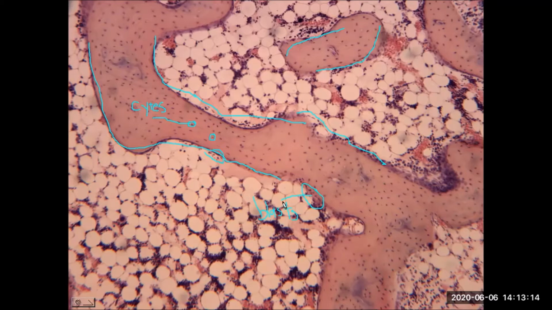And now the red bone marrow, we're looking in the area between trabeculae. You can recognize the appearance of adipose tissue, means we're looking at yellow bone marrow, but specifically the pink clusters, that's where we're seeing the red bone marrow. And you can see various clusters of red bone marrow found between the adipose tissue.